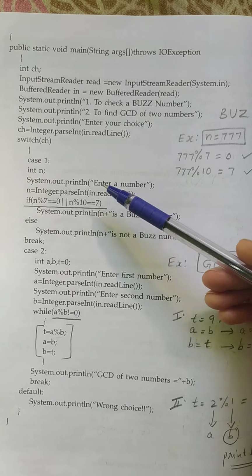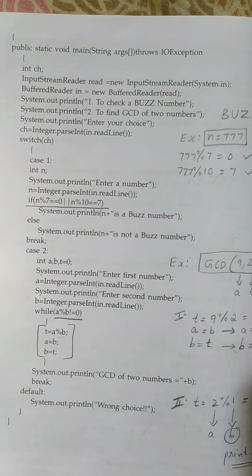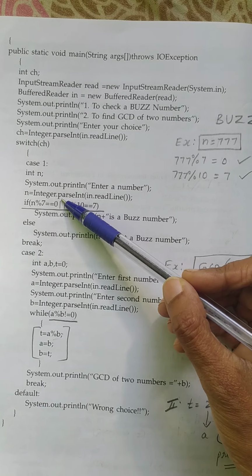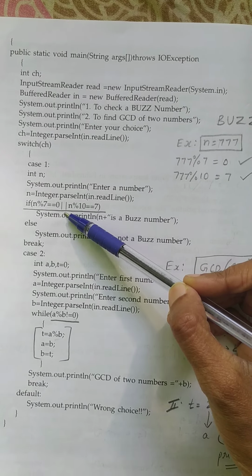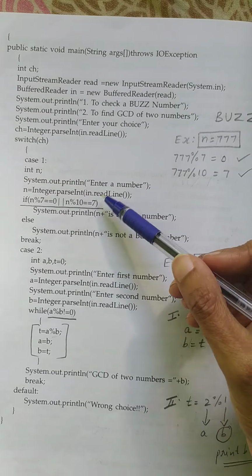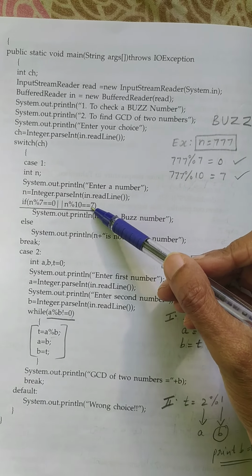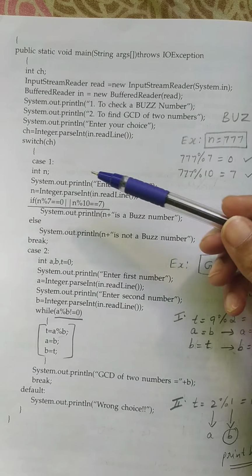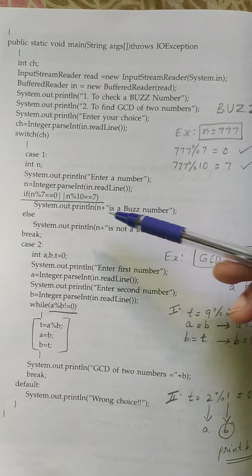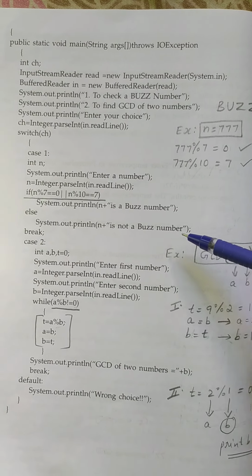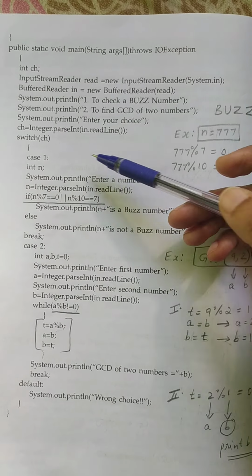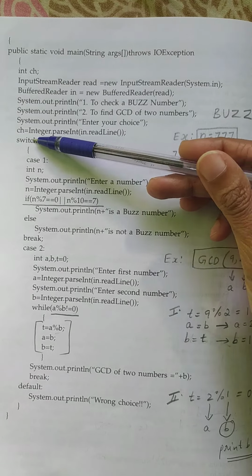I am storing the number into variable n and I am checking whether it is divisible by 7, or, using the logical operator OR here, I am checking whether the last digit is also 7 or not. If either of these conditions is true, I can print bus number, else I can print not a bus number. So this is case 1, and don't forget to use the switch statement here.